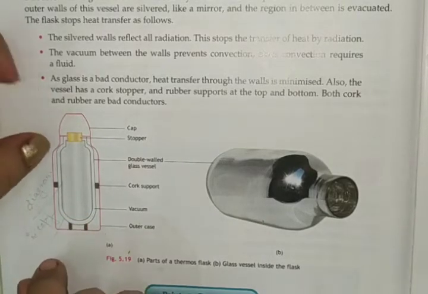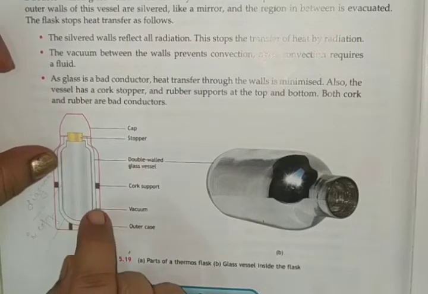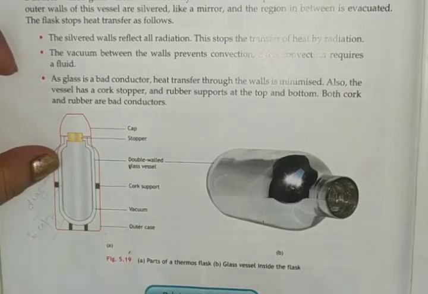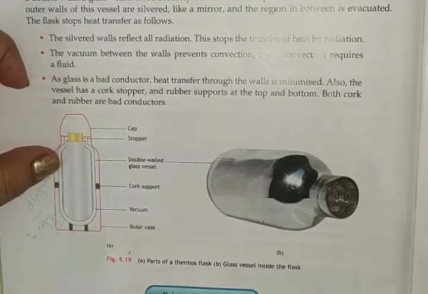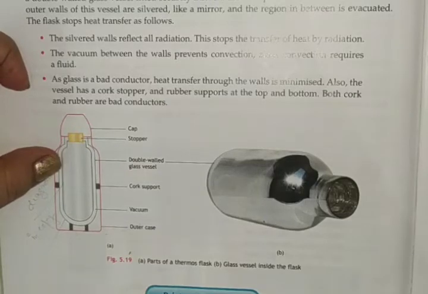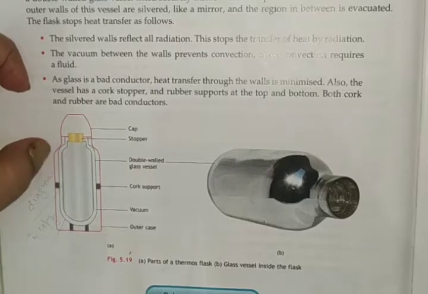Then glass is used mostly in the interior of it, and glass is a bad conductor, so heat transfer through the walls is also minimized. That means through conduction also we have avoided the heat transfer, right?